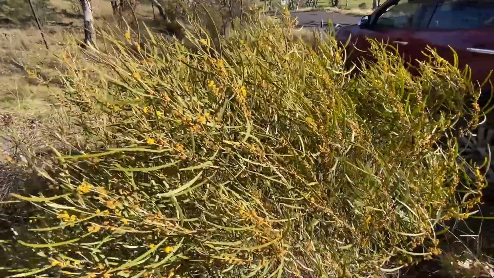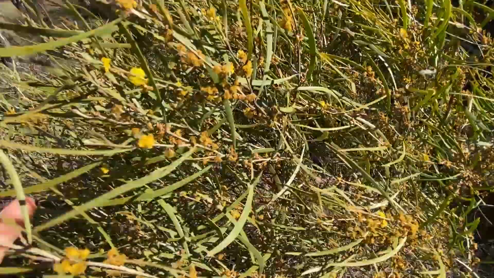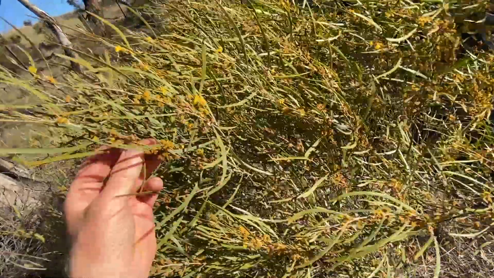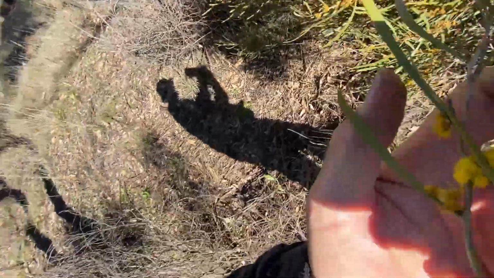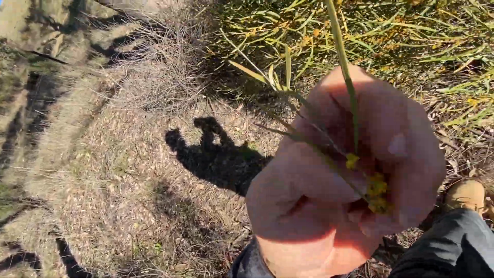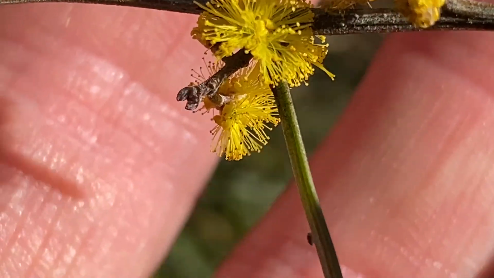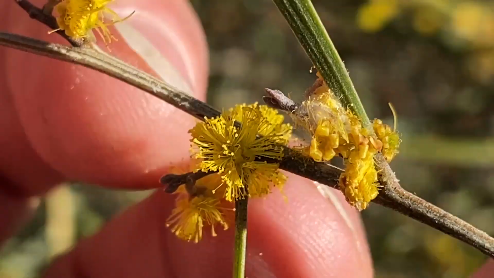Apparently there's only 4 to 8 flowers in a head. That's a pretty small number, like myrtifolia again and those ones. There's only 4 to 8 flowers in a head. I highly doubt I'm going to find any buds on these guys because the flowering's well and truly about finished. That's quite a low number, but we have seen that on some other wattles.